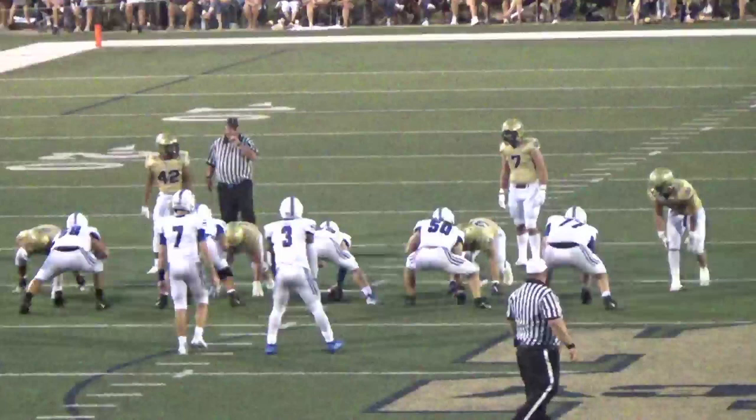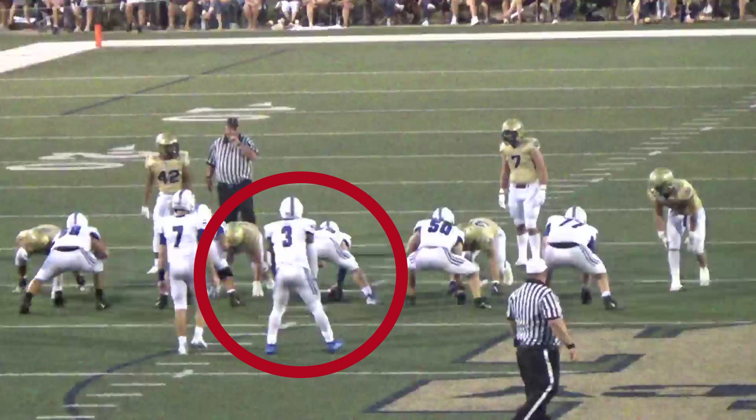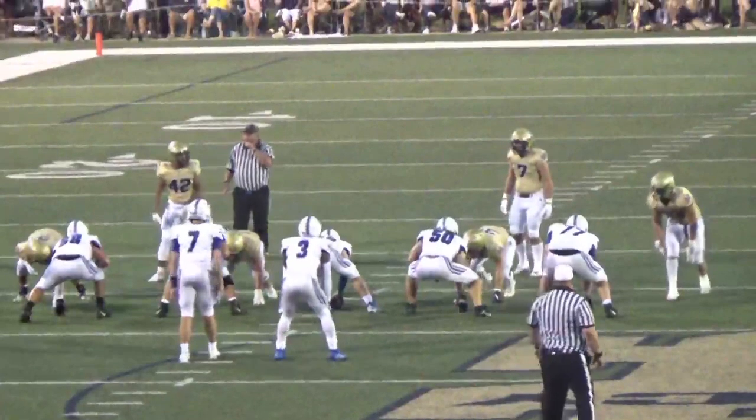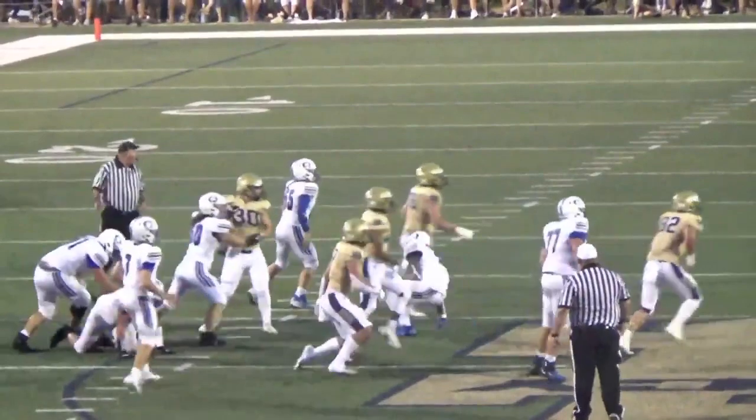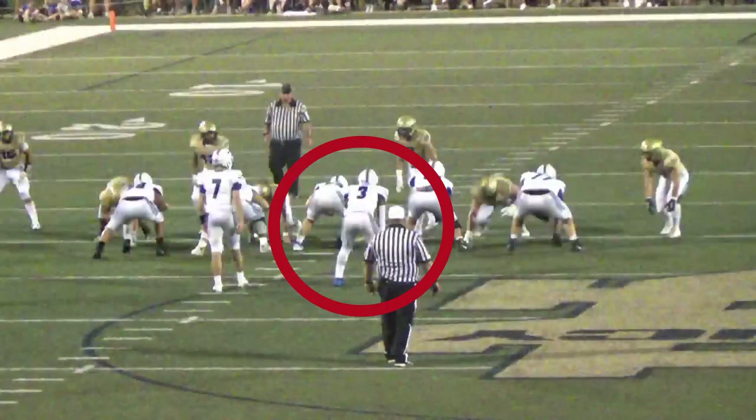The next two plays look almost identical, but they're not. Number 3 is not in the free blocking zone at the snap, and his block is not his immediate initial action after the snap. Same thing here.